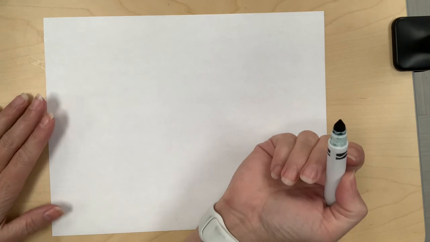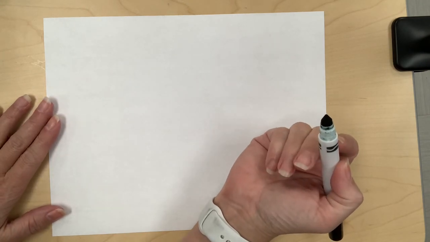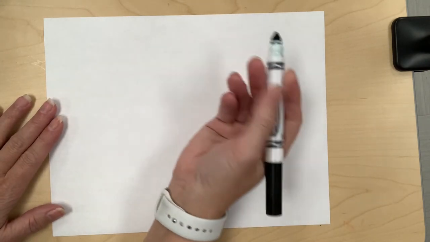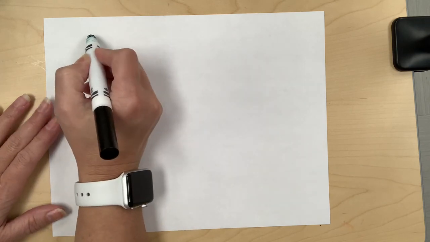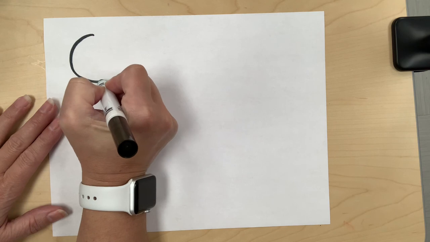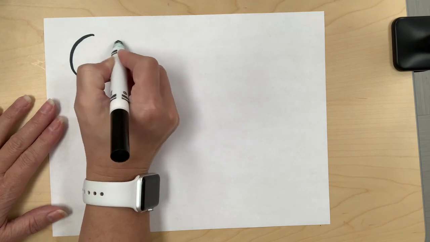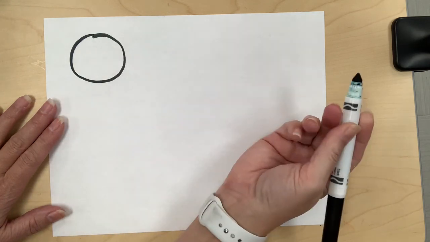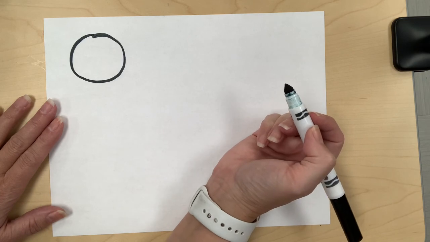So what I want you to do first is think about the shapes that you saw in the book, okay? And I want you to try to draw those shapes, and I'm going to draw them with you, all right? So I remember seeing a circle, and a circle is just a dot that goes for a walk and comes back to where it started. There are no straight edges on a circle.